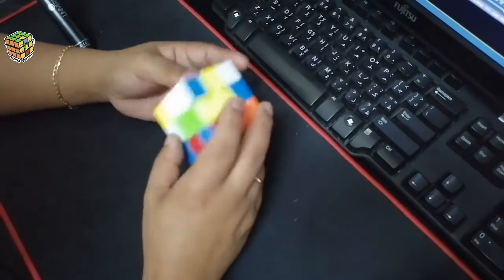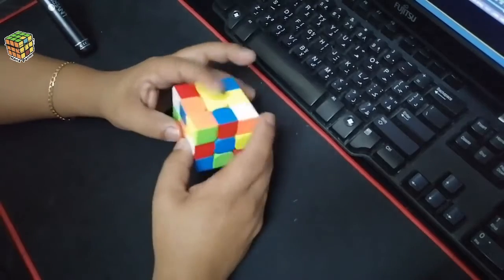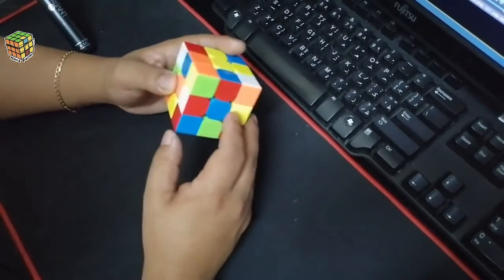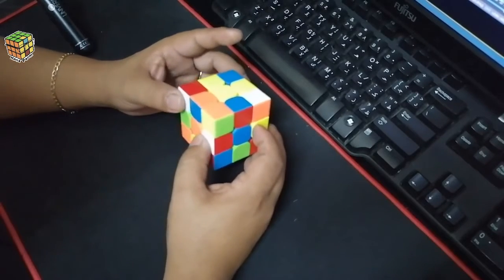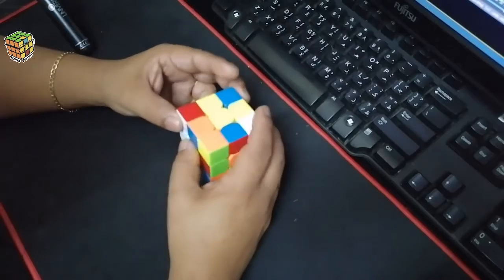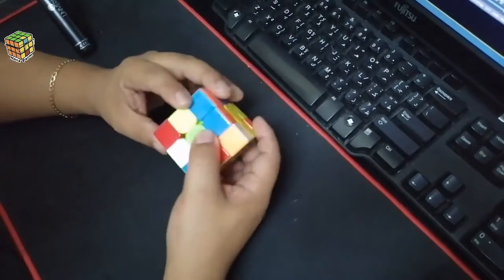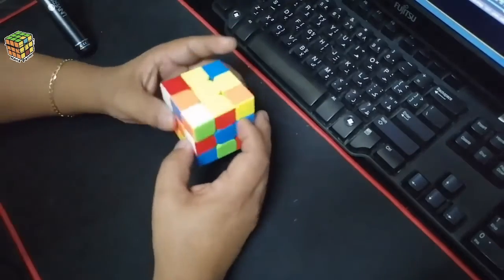Okay, yellow on the top and orange there. Let me just fast forward this one a bit. So this is J. For J is Dw L' Dw'. Right. Next is for A.